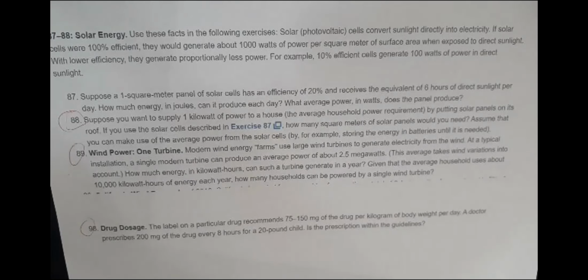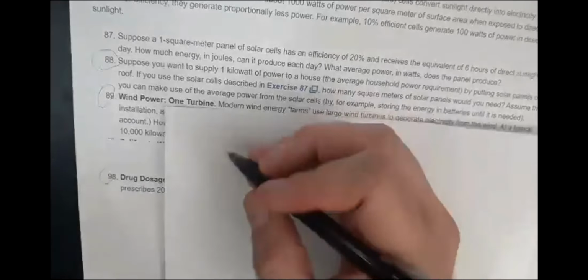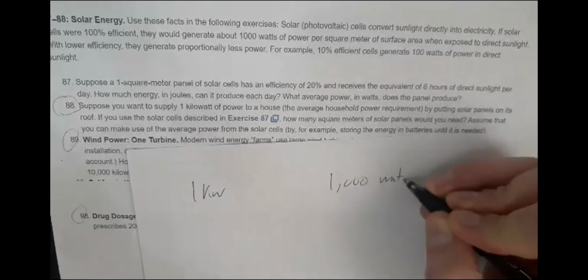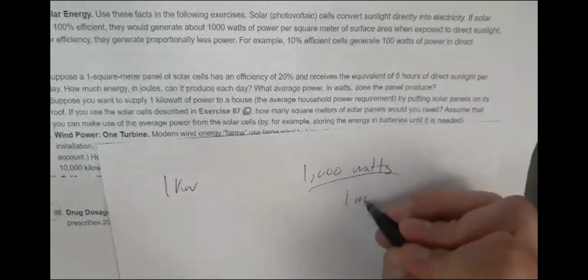So they're making a lot of assumptions about sort of ideal cases here. But we know we need 1 kilowatt of power. If they're 100% efficient, they generate 1,000 watts for every 1 square meter.